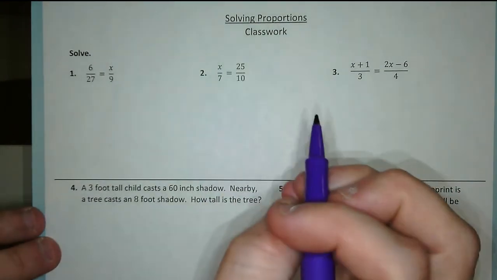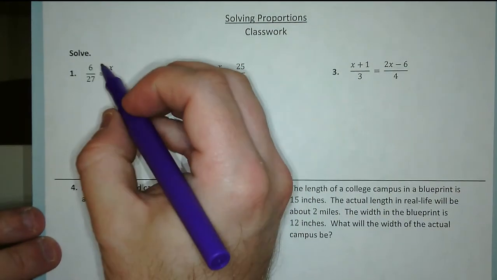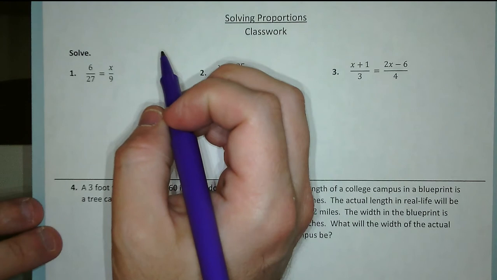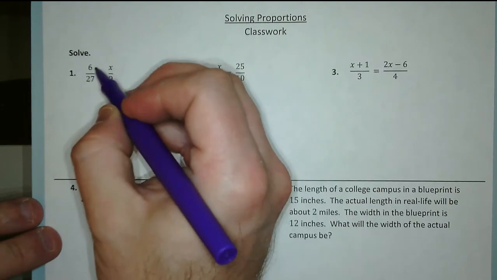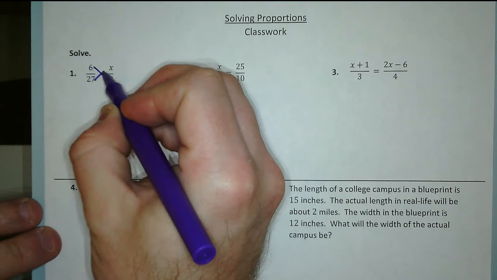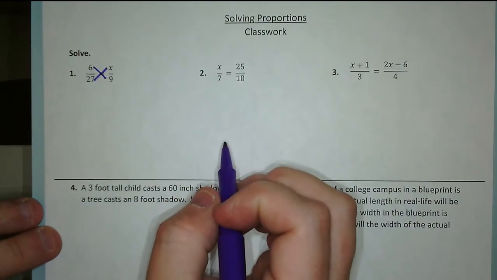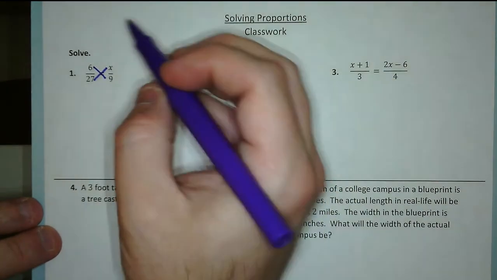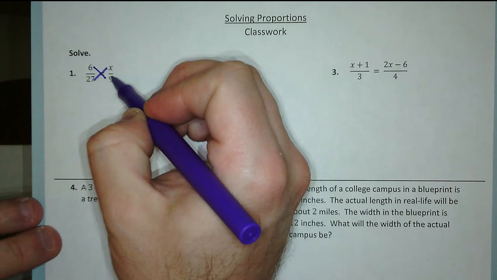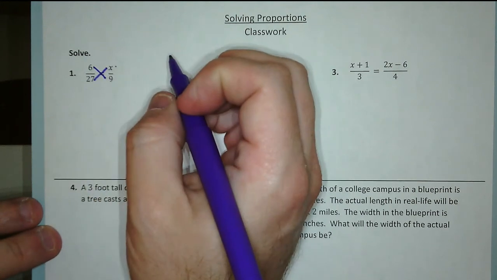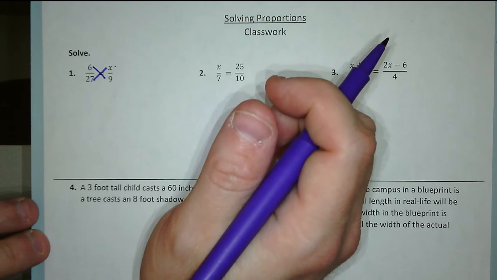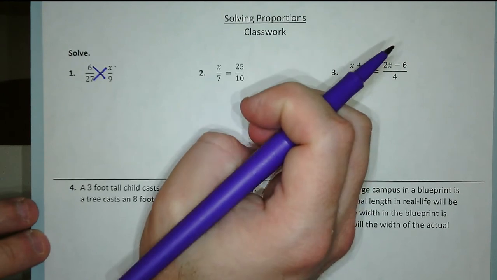And maybe you recall that the classic way to approach solving a proportion for x is to cross multiply. Cross multiply, like do the 6 times the 9 and the 27 times the x. That makes sense with a fraction equal to a fraction.